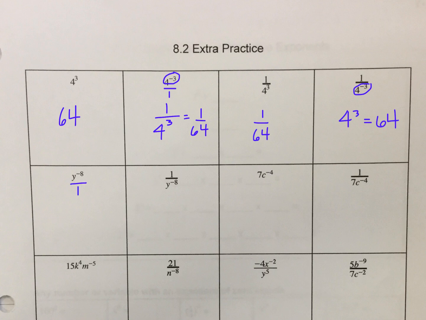So I'm going to make it a fraction. This is the part that's being negative, so it's got to go to the bottom, y8. And I have to use a placeholder up top, 1 over y8. This one, that's the negative, so it's got to move to the top. So y8, if you want to leave it over 1, you can, or just leave it. This one's a little different.